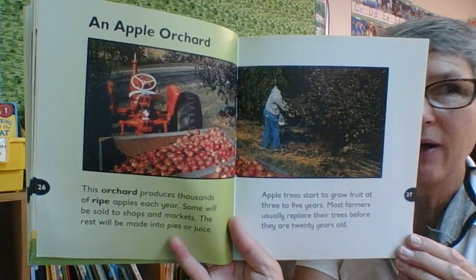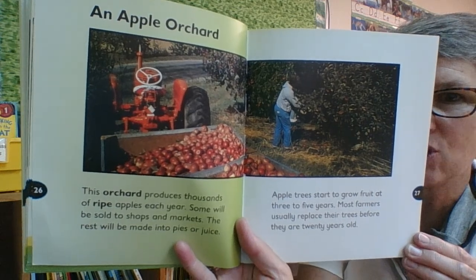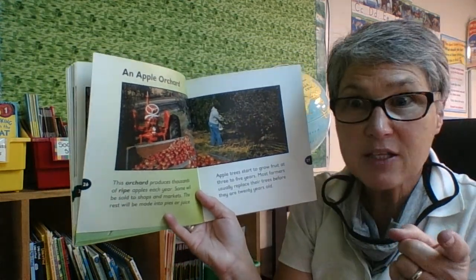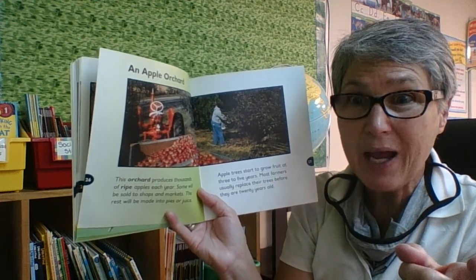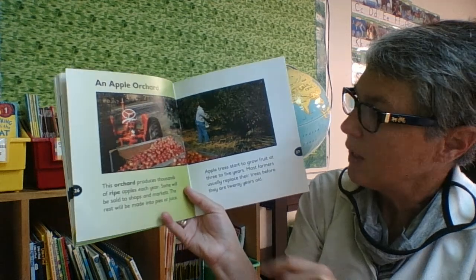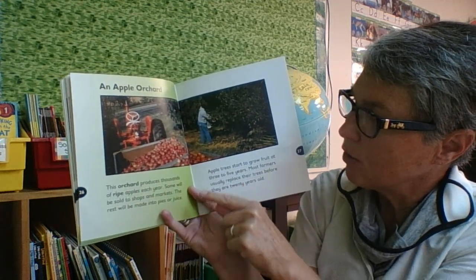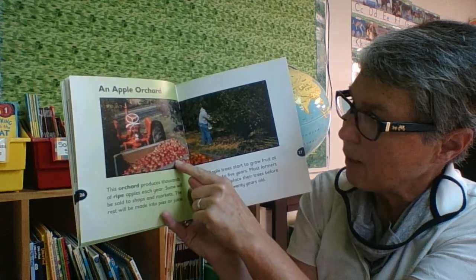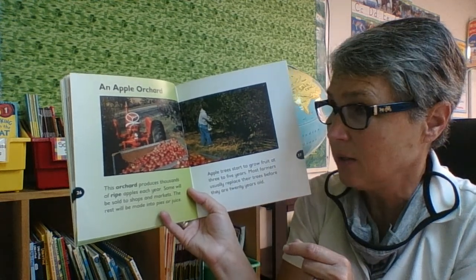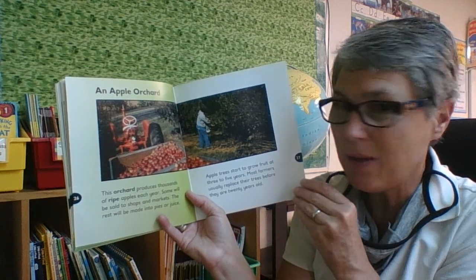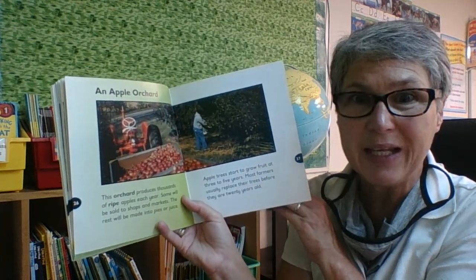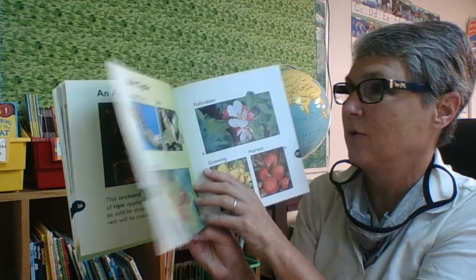Cool. So you have to get new trees when they're about 20. They have to be about 3 or 5. That's like you guys. You could be apple trees and grow some apples. Awesome. And I read over here that they're going to take some of these apples to the market. That's like the farmer's market story that we read. It's going to make money for the farmer. Yay, he needs that so that he can have the things he needs, like we do.